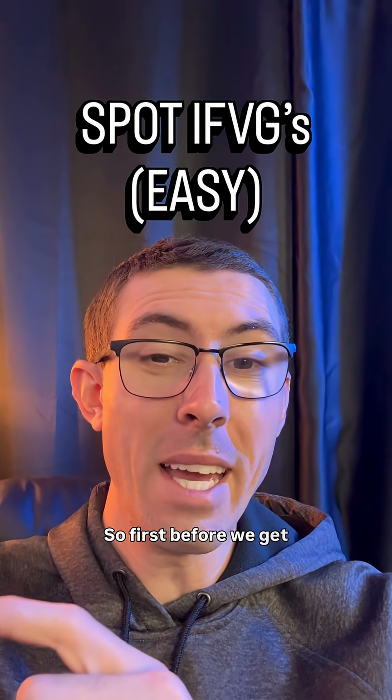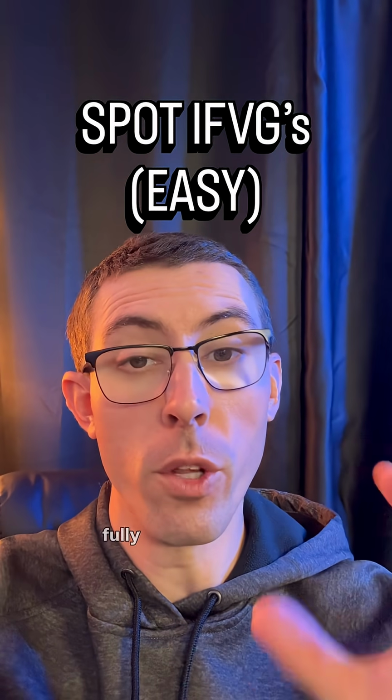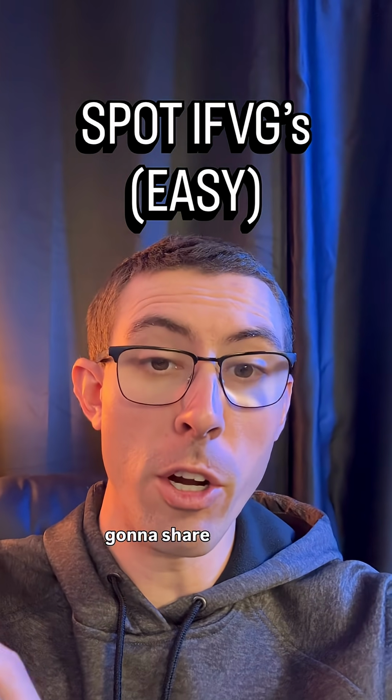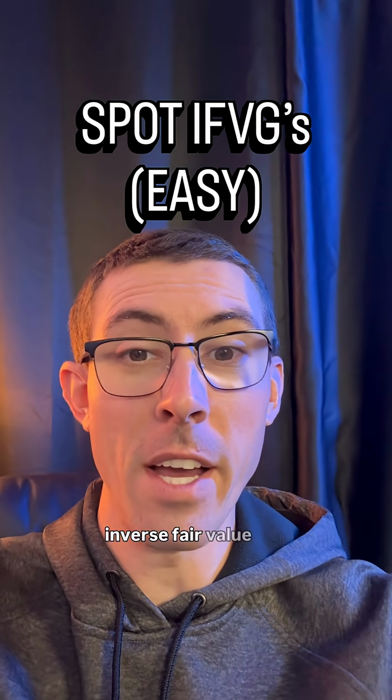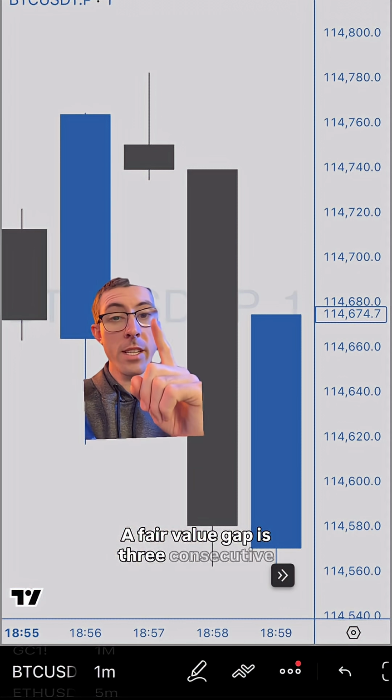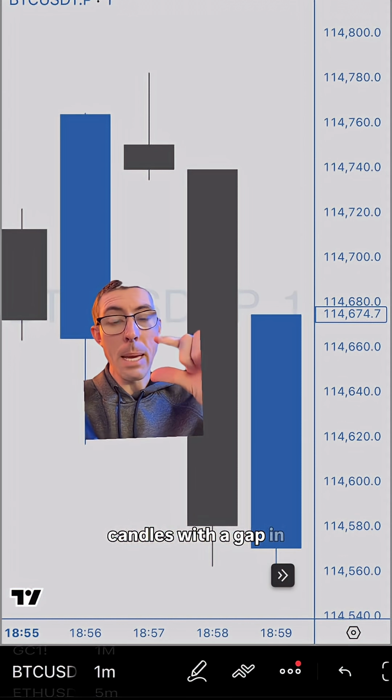So first, before we get into inverse fair value gaps, I need to make sure you fully understand what a fair value gap is, and then I'm going to share with you what is an inverse fair value gap. A fair value gap is 3 consecutive candles with a gap in between the wicks.